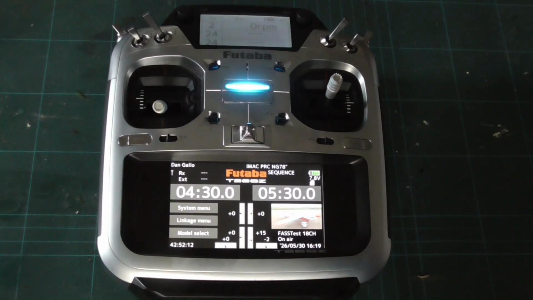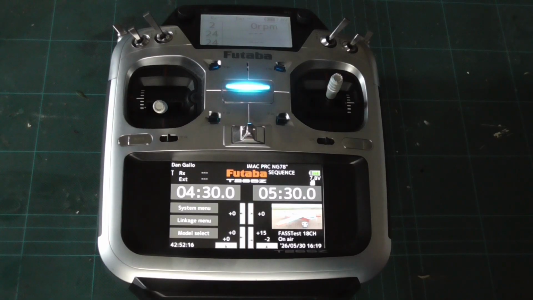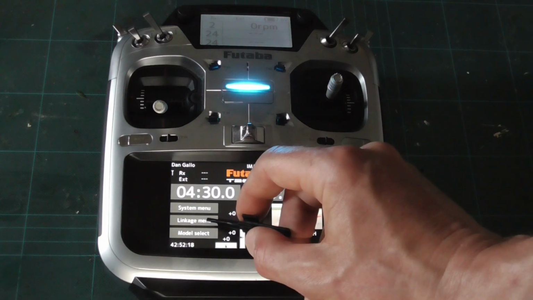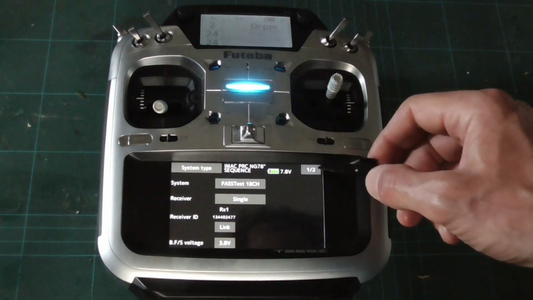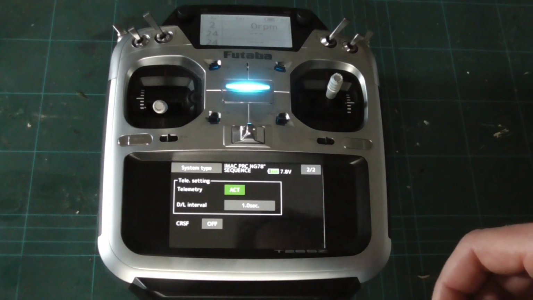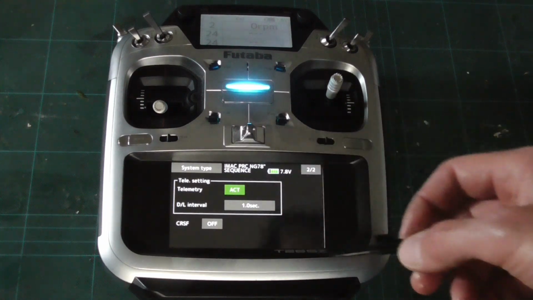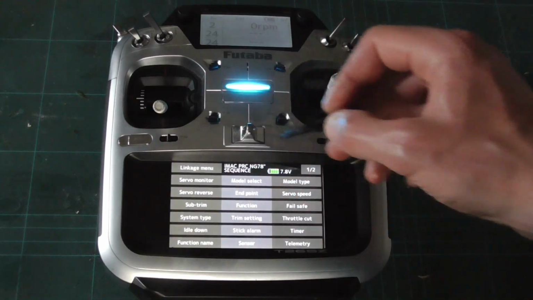Here's how you set up the telemetry logging function on your Futaba T26. It's all done through the linkage menu. System type, go on to page 2. Make sure telemetry is green, activated. I've got my download interval as 1 second on this particular setup.